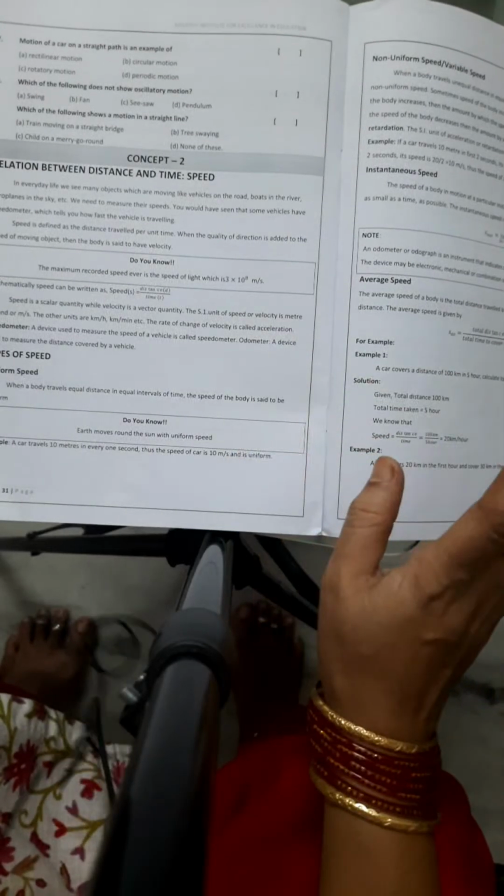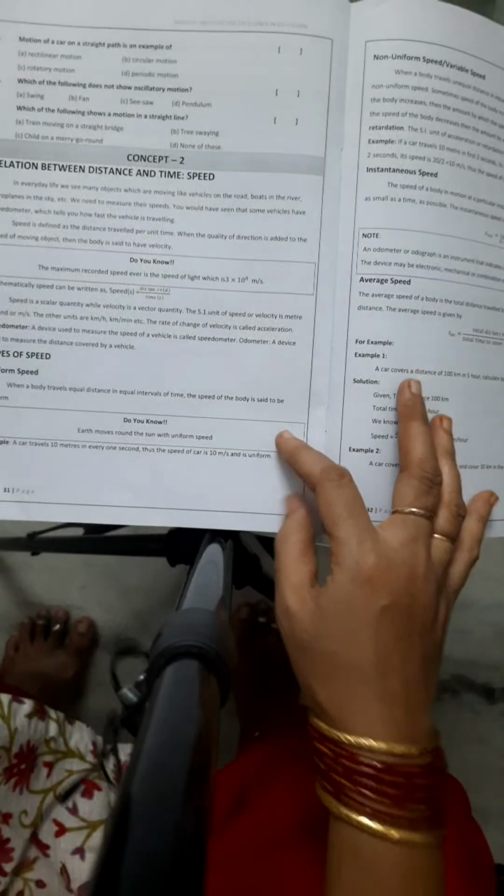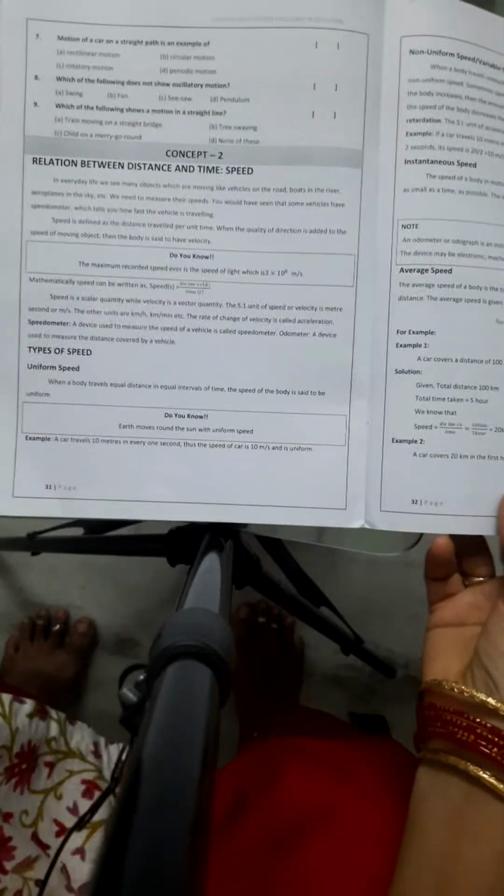Now two types of speed are there. One is uniform speed, the other is non-uniform speed. What is uniform speed? When an object travels equal distances in equal intervals of time, we call it uniform speed. When an object covers unequal distances in equal intervals of time, we call it non-uniform. The definitions are important for that.